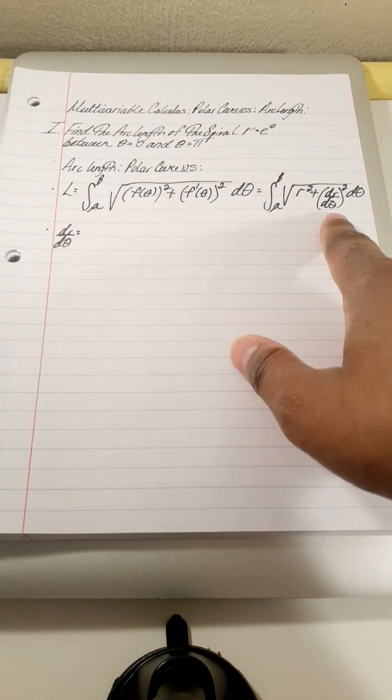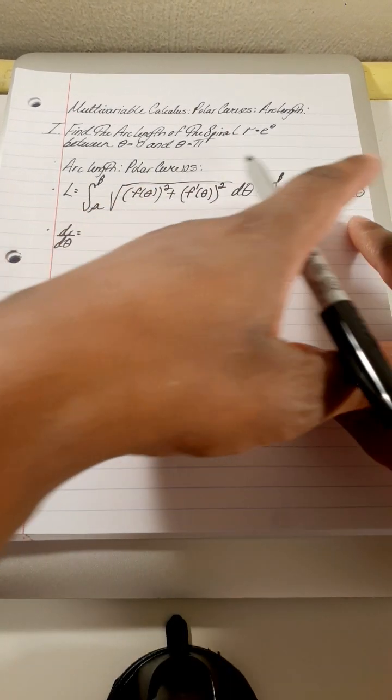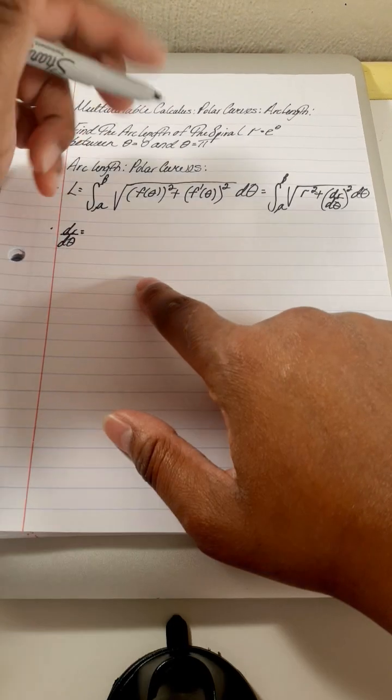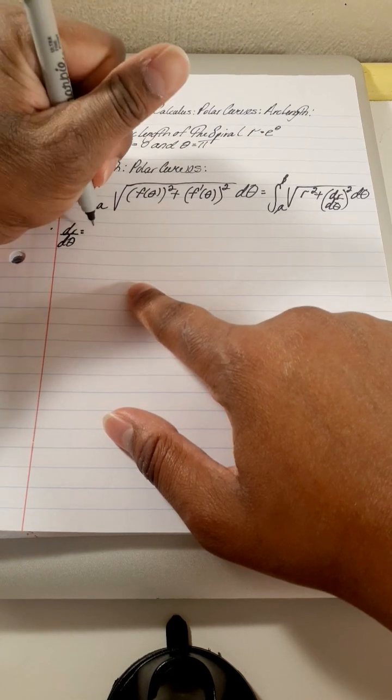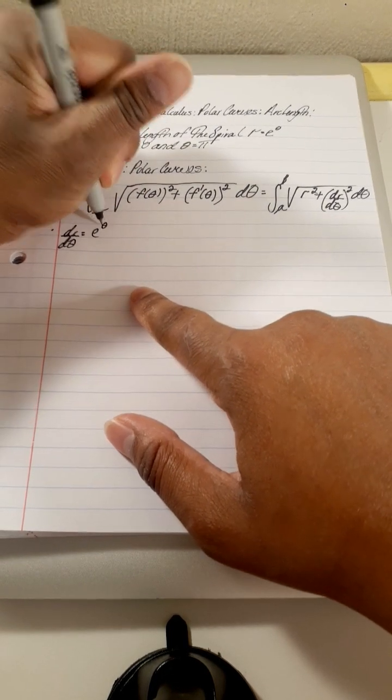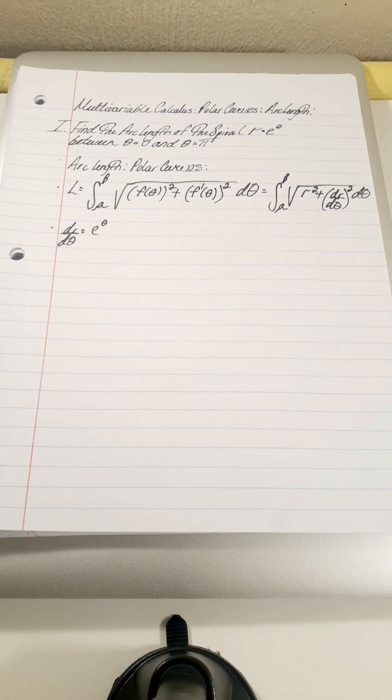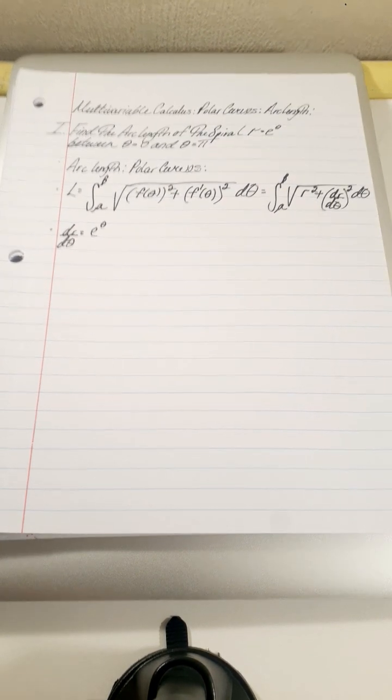So keep in mind that these formulas are equivalent to each other. They're just written different ways to fit the context of the problem. So dr d theta, in this case, is just e to the theta. That's basically asking us what the derivative with respect to theta of e to the theta is, and we know that's just e to the theta.